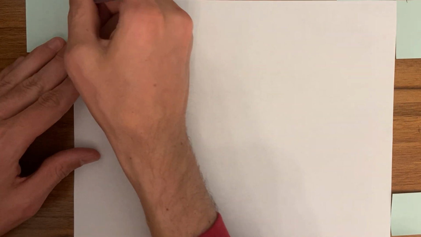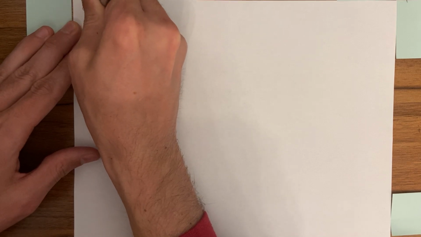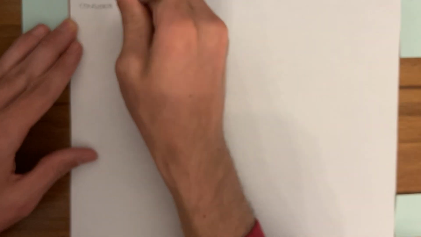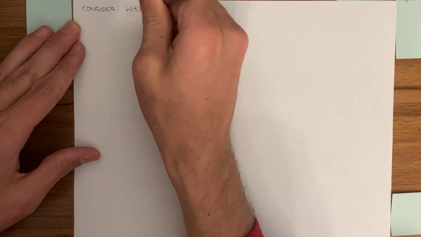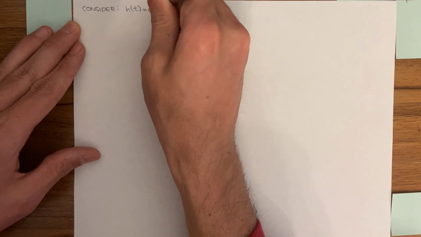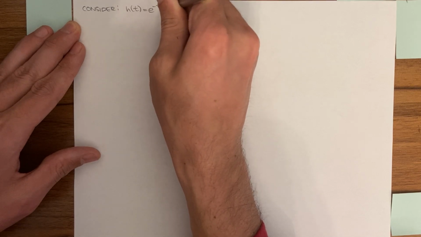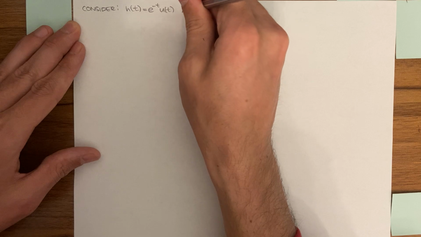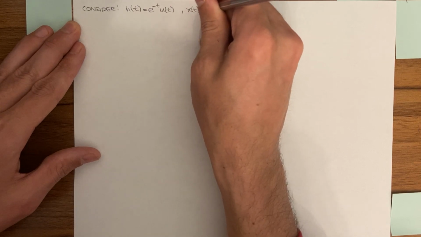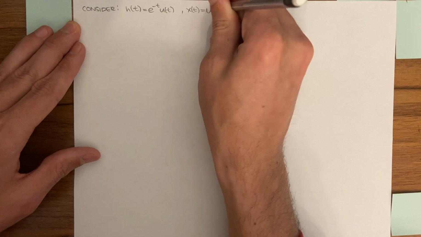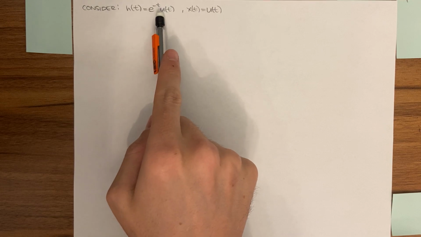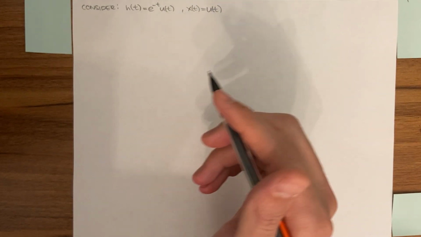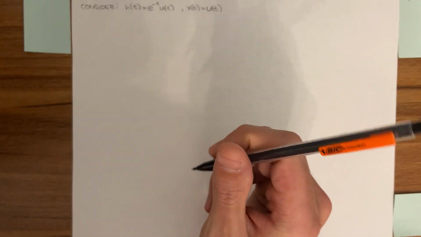Okay, cool. So consider, again, this is a very basic example. Consider we have an impulse response of a system. It's going to be h of t equals e to the minus t u of t, okay? And we've got x of t, which is just a step function. You can think of this as a very basic RC circuit. The RC circuit would have a very similar impulse response, and this would be like a step input, essentially.